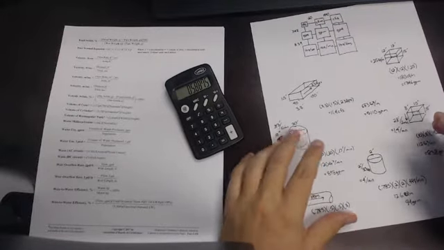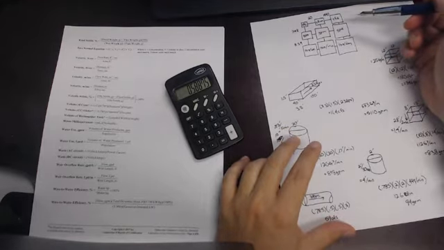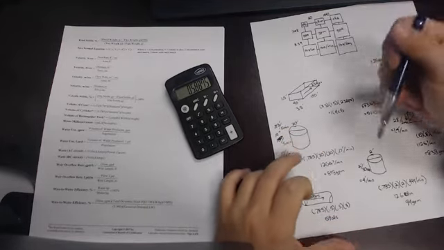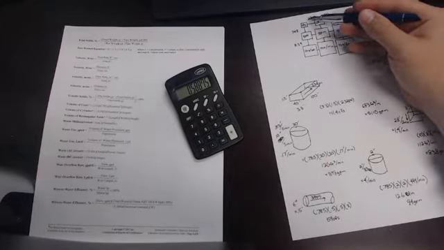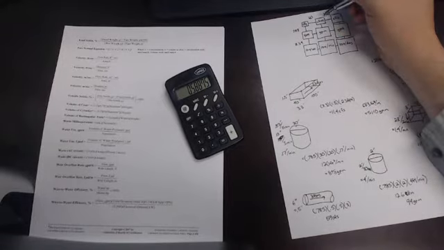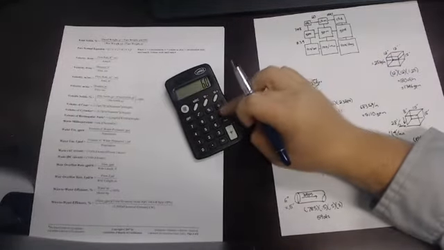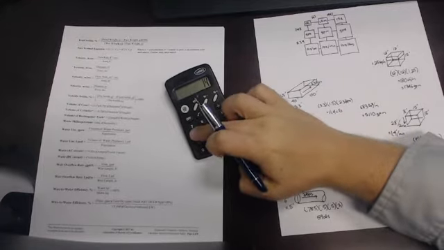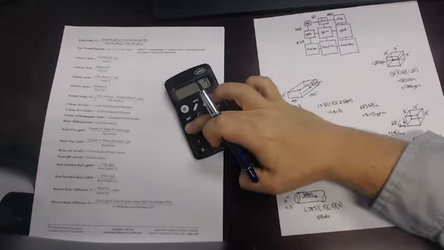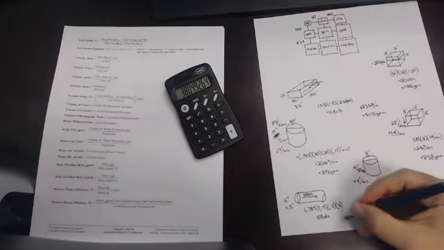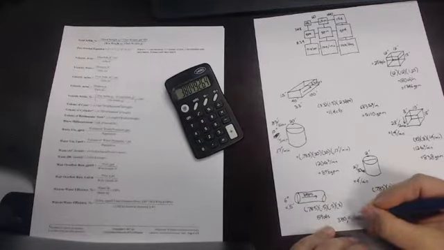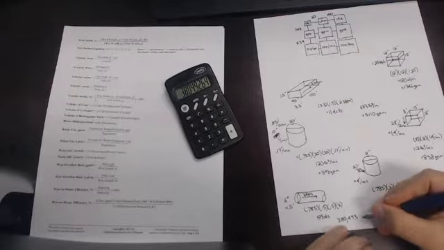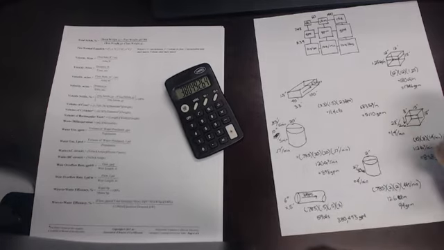Alright, so let's say that the question is asking for gallons per day. How much is our flow in gallons per day? So you take your cubic foot per second, and then you multiply by 60, times 1440, and then times 7.48. So that is 380,493 gallons per day of water going through this pipe.